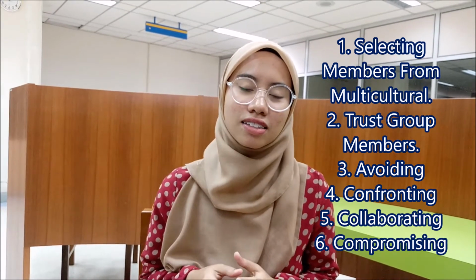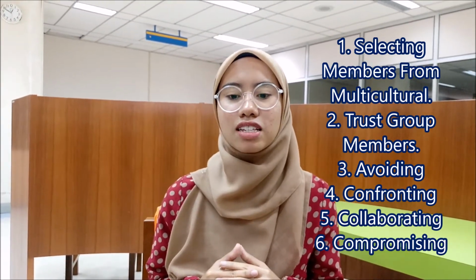There are many strategies for managing conflict in group projects. Firstly is selecting members from multicultural backgrounds. Second is trusting group members. Third is avoiding. Fourth is confronting. Fifth is collaborating, and lastly is compromising.